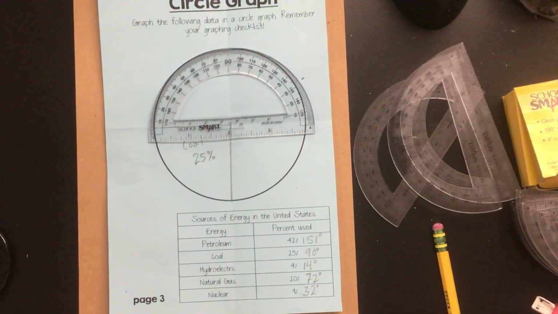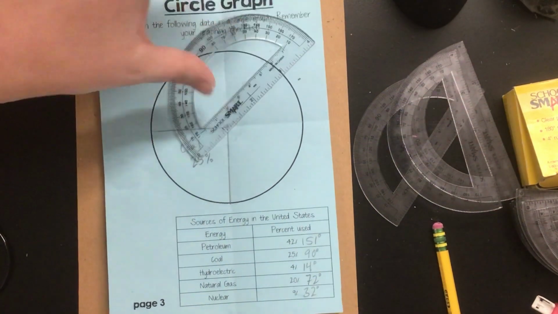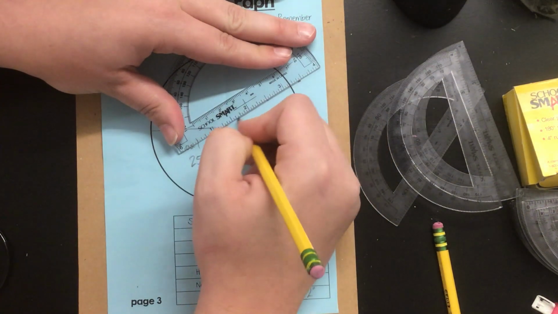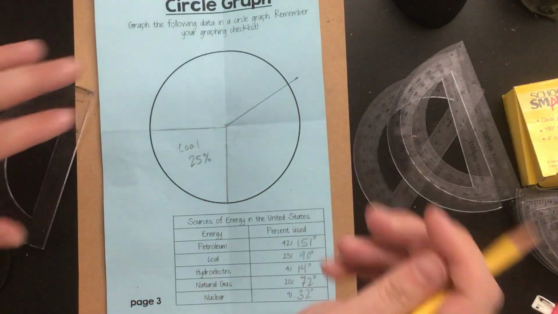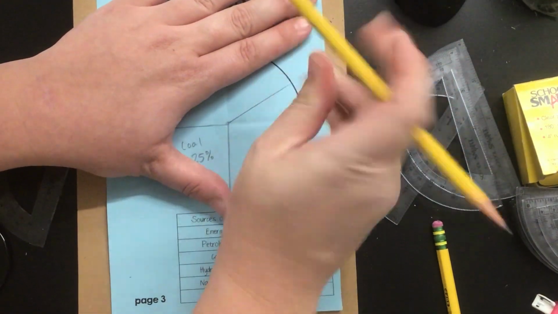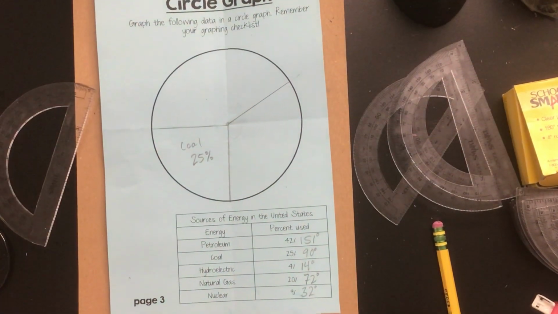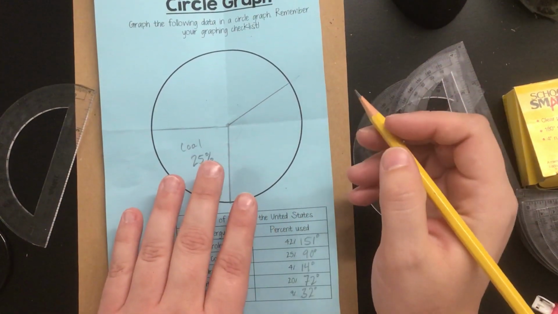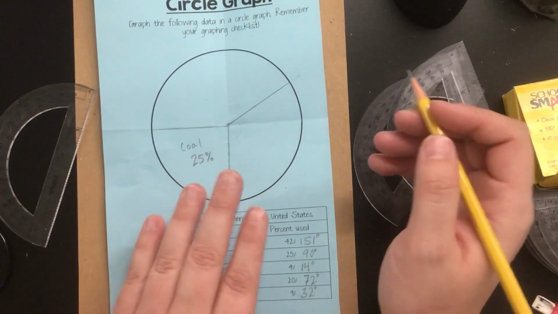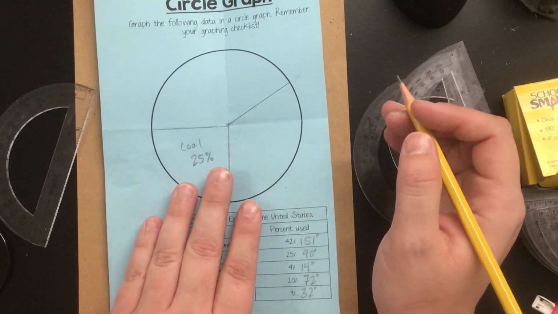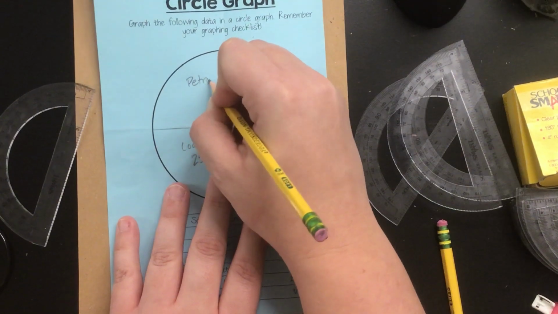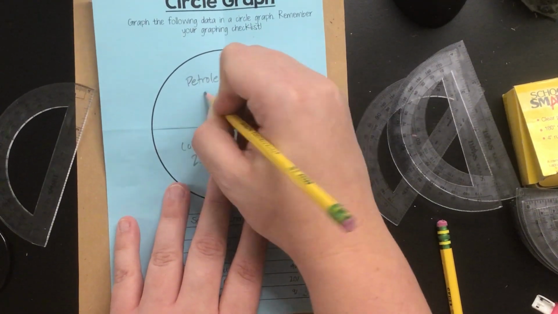Then we're going to draw a line from our center point to that point, and then I'm going to erase the outside. That is 42% of the circle. It's 151.2 degrees, but we can go ahead and go with 151. And this slice is petroleum and 42%.